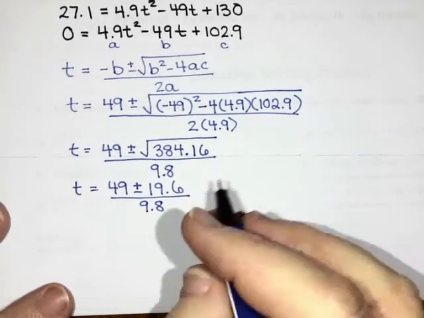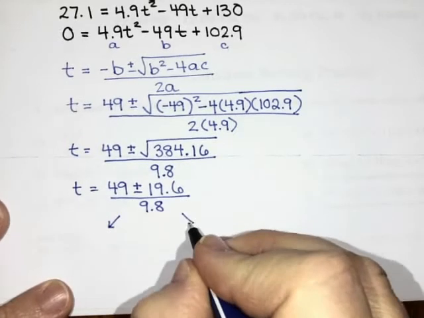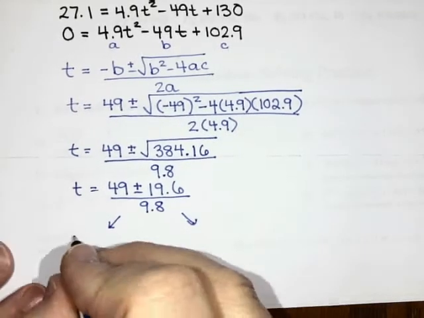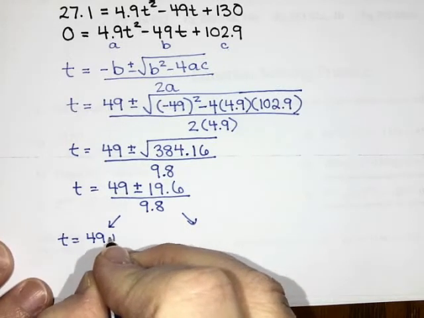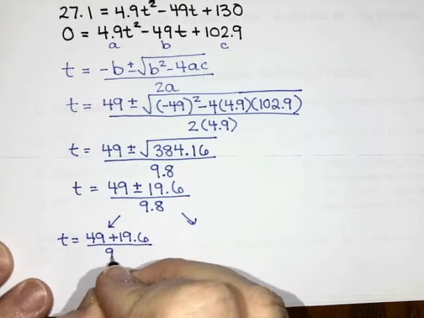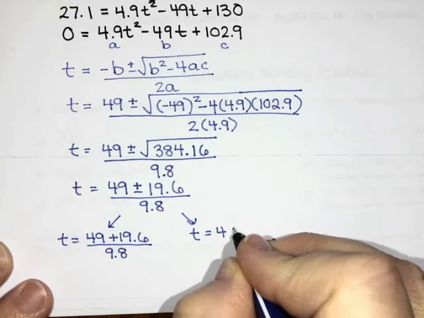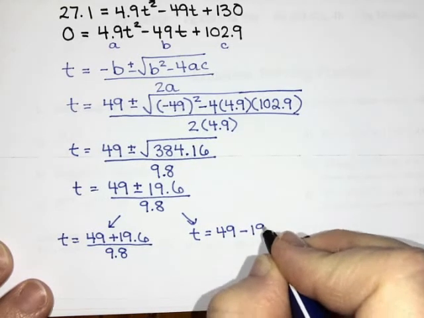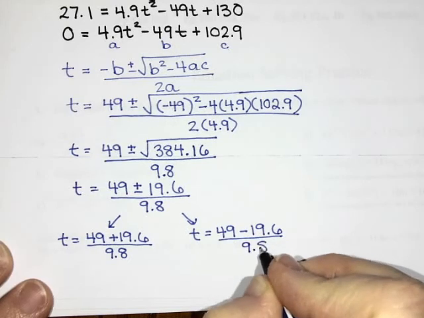All right, so from here, I'm at the point where I need to split this up into the addition and the subtraction. So t is going to be 49 plus 19.6 divided by 9.8, and t equals 49 minus 19.6 divided by 9.8.